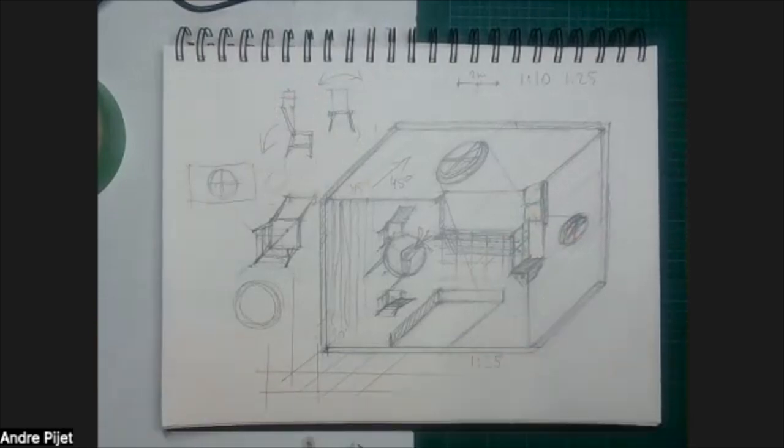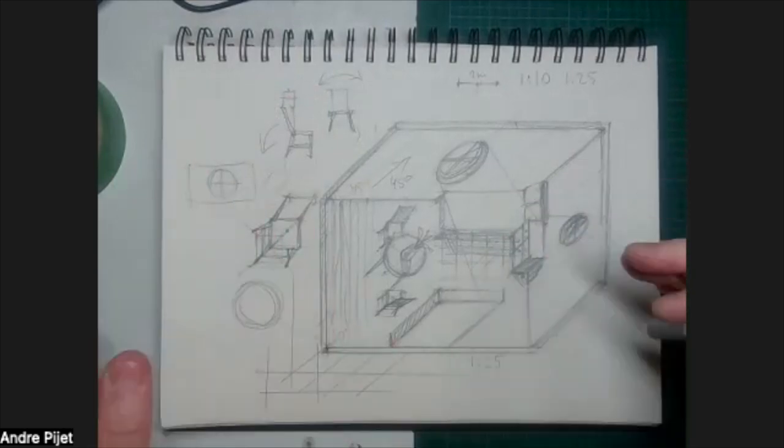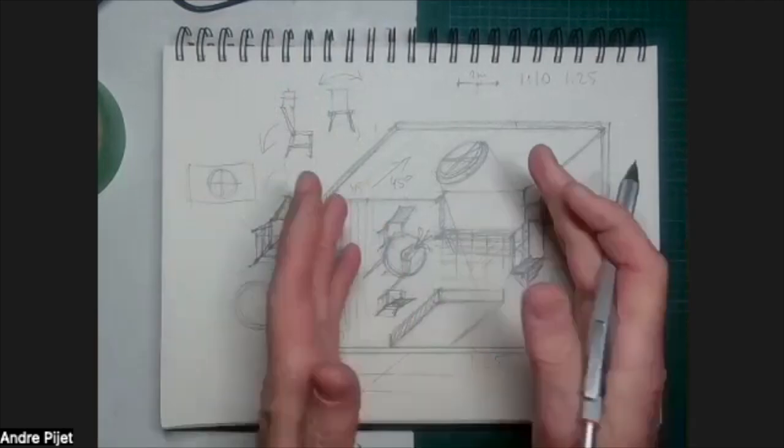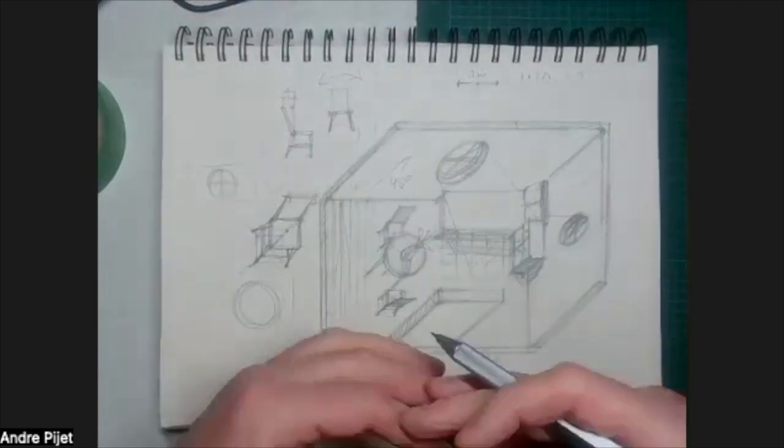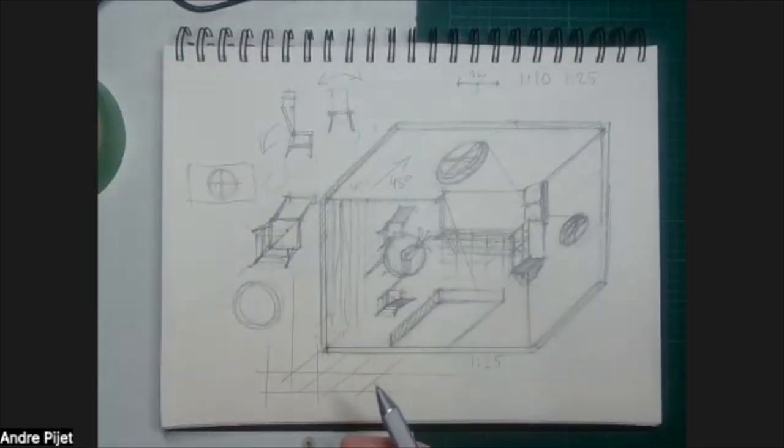So, as I mentioned, you're going to finalizing this sketch. This might be just your sketch as how you imagine the room you draw, whatever.